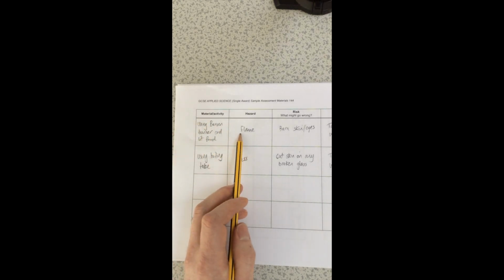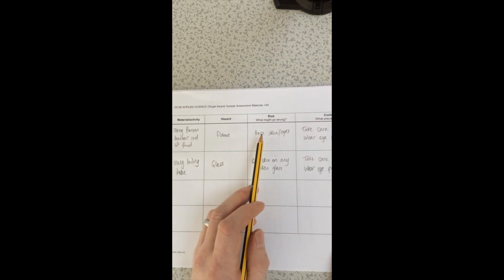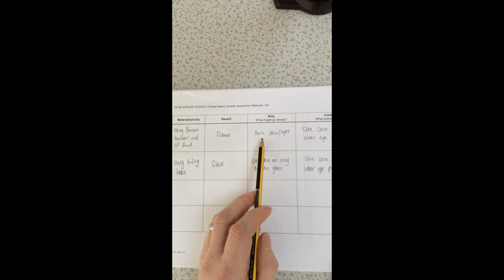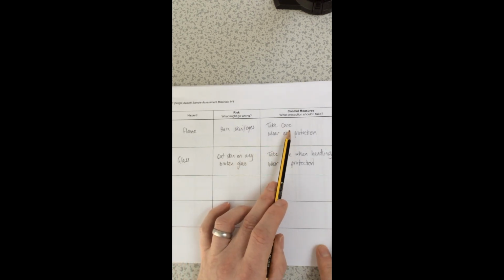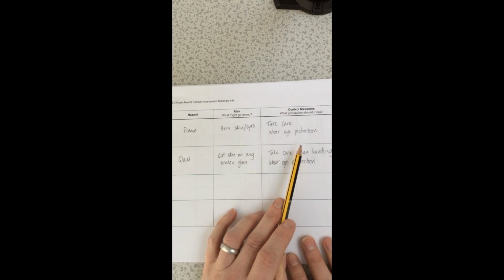Now, a quick risk assessment for this procedure. What is the material or activity that I'm looking at? Well, using a Bunsen burner and lit food. The hazard here is that there will be a flame. The risk is what can go wrong with that hazard. I could burn my skin or the flame could go in my eyes. So I'm going to take care when handling, and I'm going to wear eye protection.